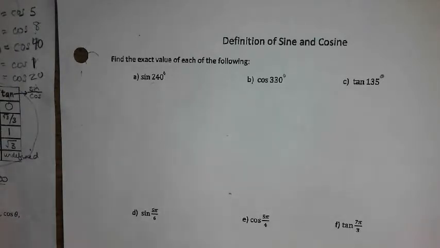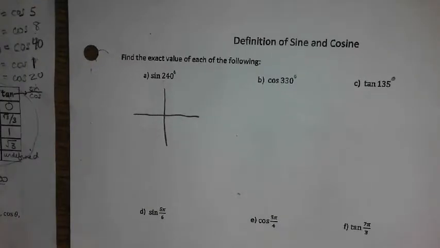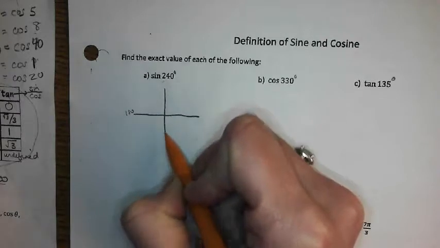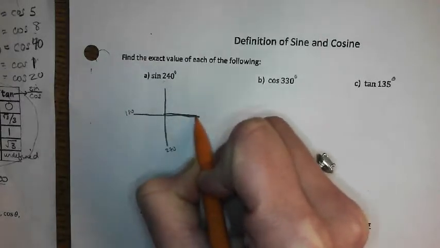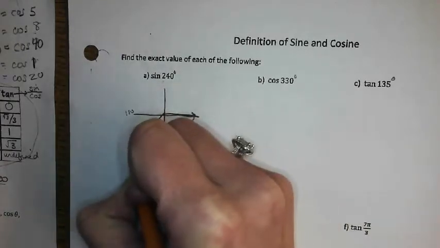Okay? So, sine of 240. Couple things. First question is, what quadrant is this in? 240. What quadrant? 3, correct. So here's 180. Here's 270. So initial ray, terminal ray of 240.